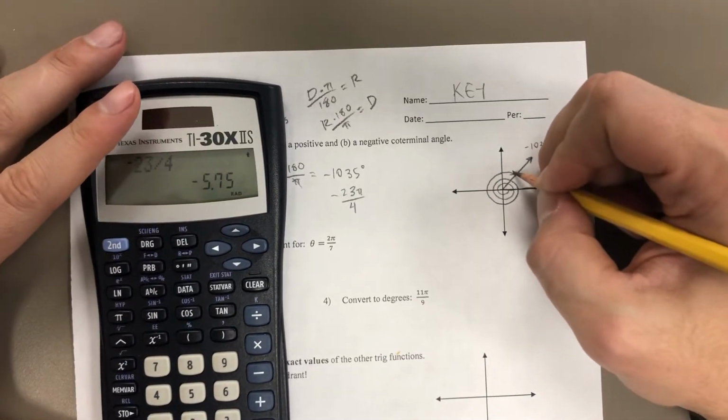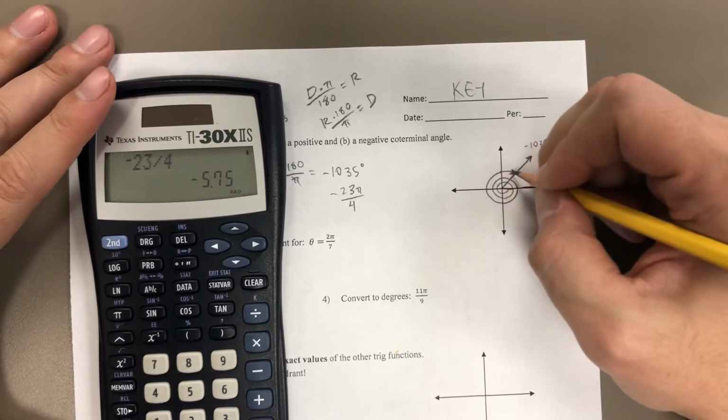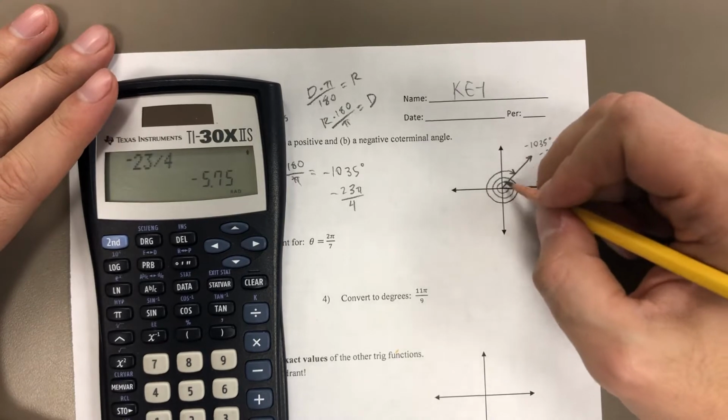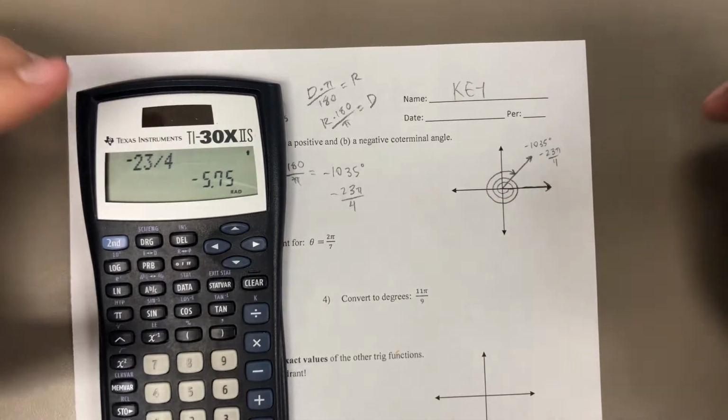Either way you look at it, this is your angle that you draw out. It's important to put down the arrow at the very end there, right here, because that shows us that we've gone in this direction rather than the positive direction, which would be counterclockwise.